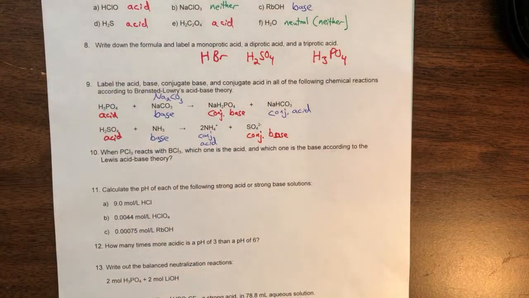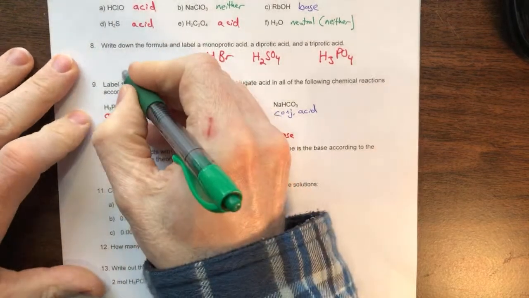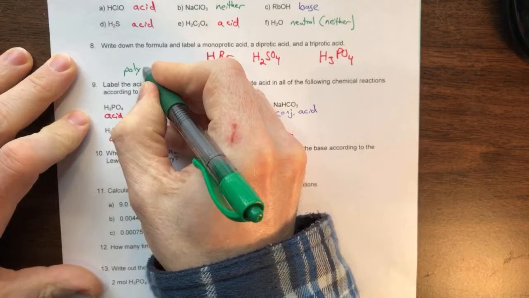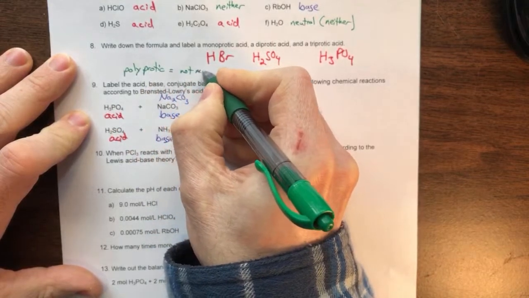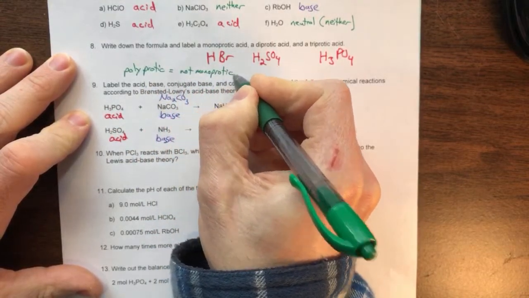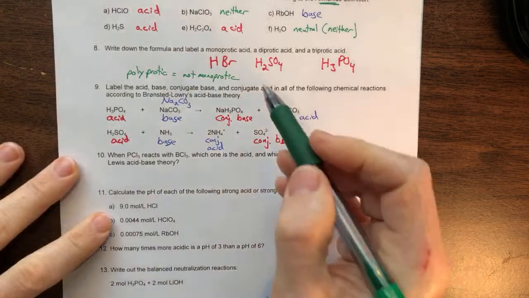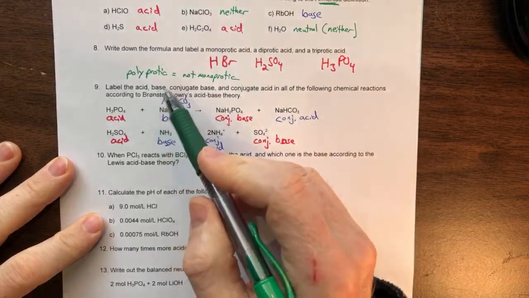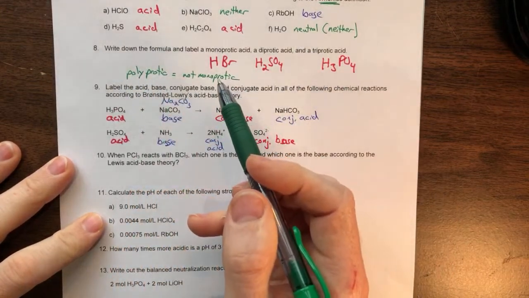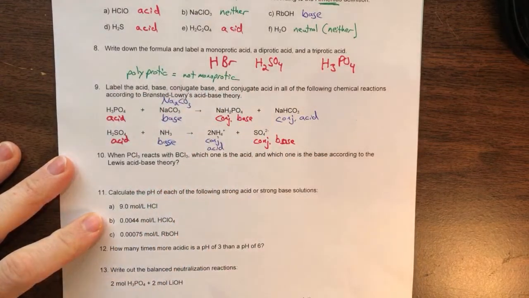Poly doesn't mean anything more than 3, actually. So polyprotic up here basically means not monoprotic. Poly means more than one. In general, diprotic, triprotic are all examples of polyprotic. I know poly means many, and so you'd think that would mean more than 3. That would make sense, but actually polyprotic just means more than one. It means it's not monoprotic, okay?